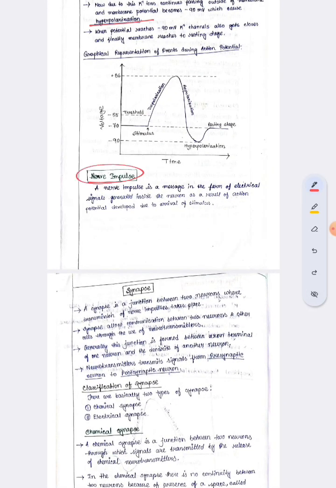Now, the nerve impulse. They can ask in 2 marks what is the nerve impulse. A nerve impulse is a message in the form of electrical signals generated inside the neuron as a result of action potential developed due to the arrival of stimulus.